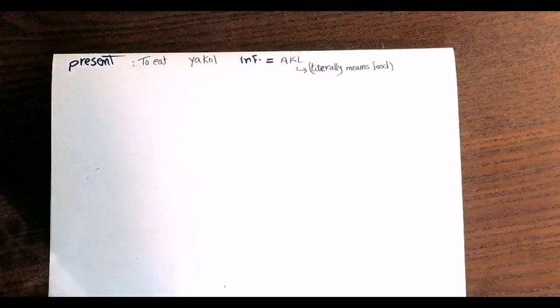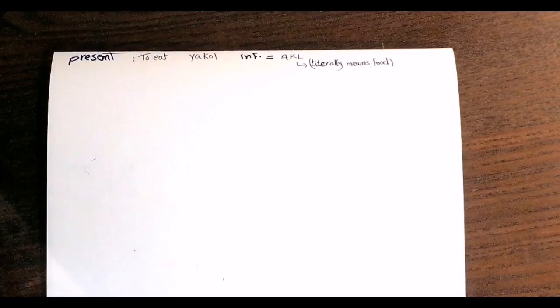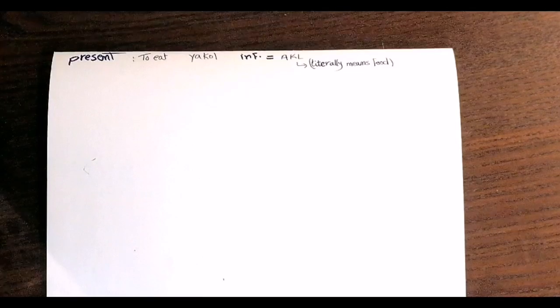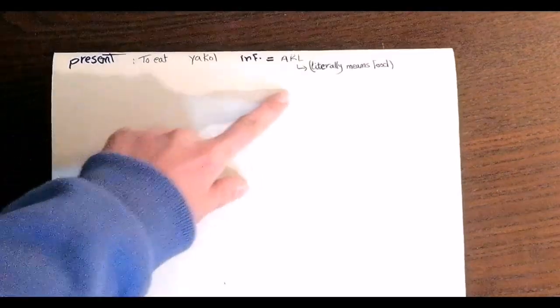But to give you an example of what an infinitive means in Arabic, if the present tense of to eat is يأكل, the past tense would be أكل, and the infinitive would be أكل, which is literally the word for food. Food in Arabic is أكل. Verbs in Arabic are the same as nouns in a way, so it's almost like you're saying in English, he is fooding or fooded. Of course, this doesn't make any sense in English, but it does in Arabic.